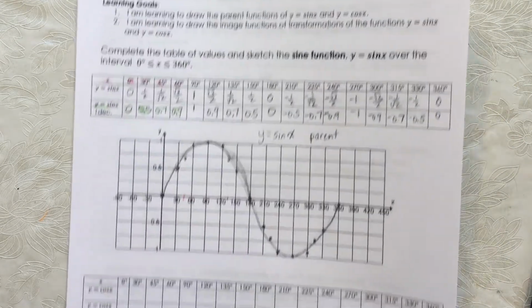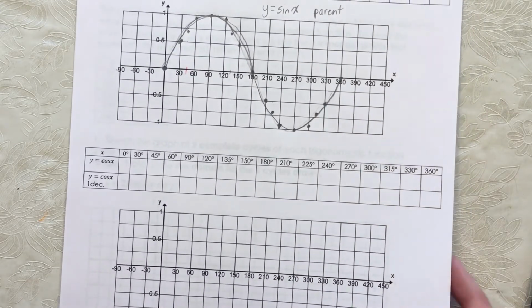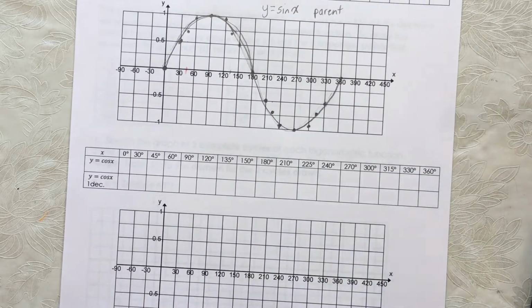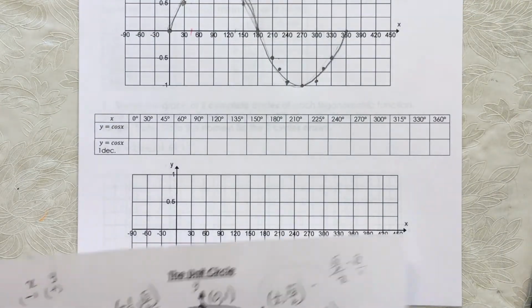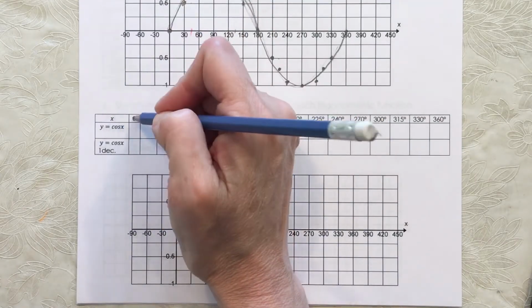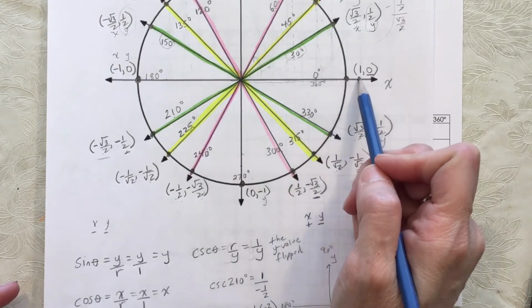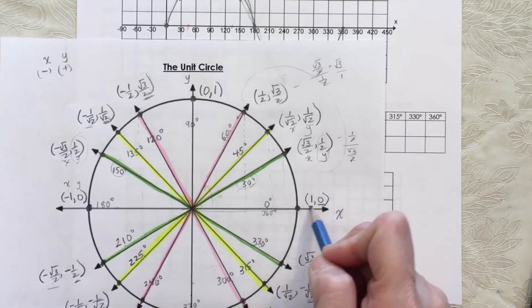All right, so we're going to do the same thing and see what the parent function of y equals cos x looks like. Again, using our unit circle. So cosine on the unit circle is the x value. So when x is 0, we want the cosine of 0. Cosine of 0 is 1, the x value.